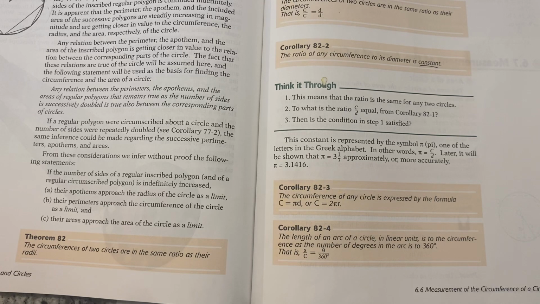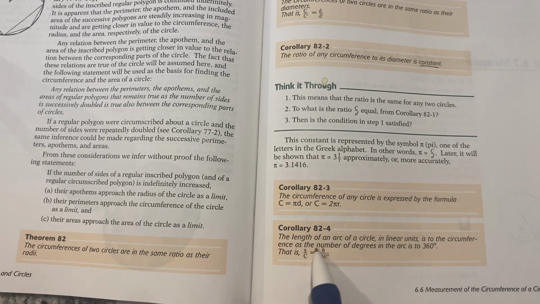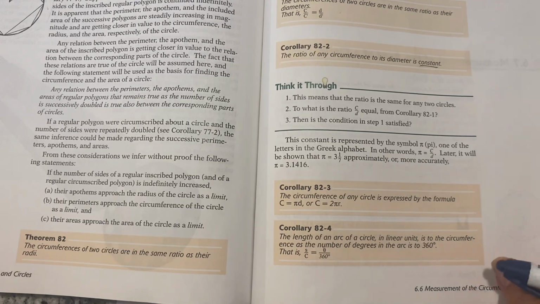So you have S over C equals the number of degrees over 360 degrees, where S is the arc length and C is the circumference. This is another formula you need to remember.